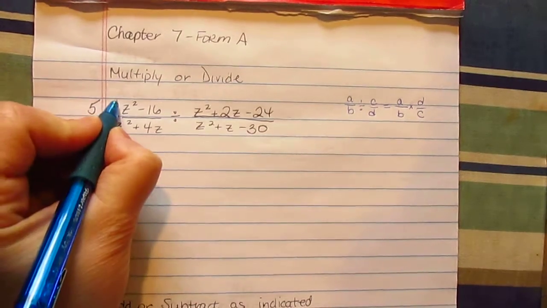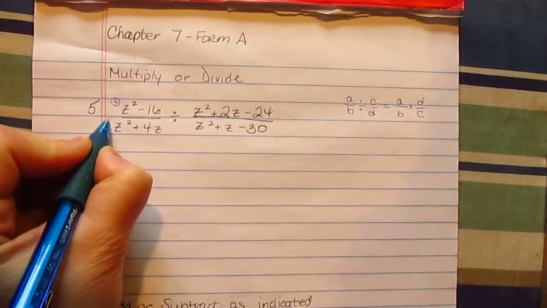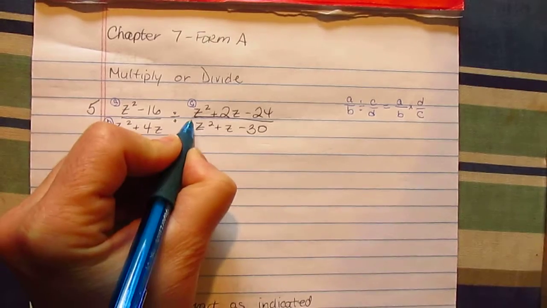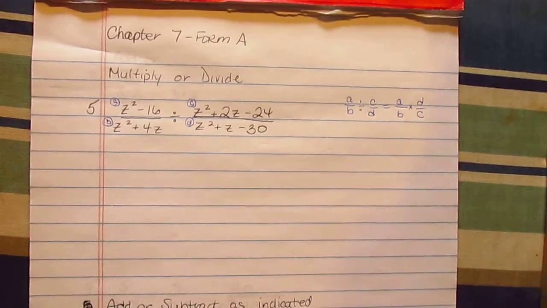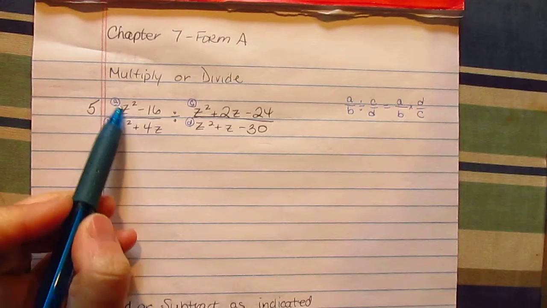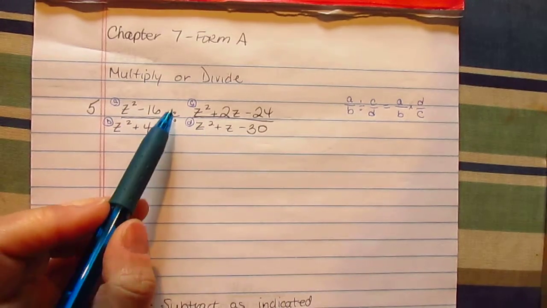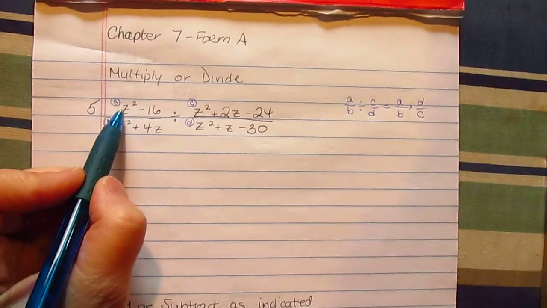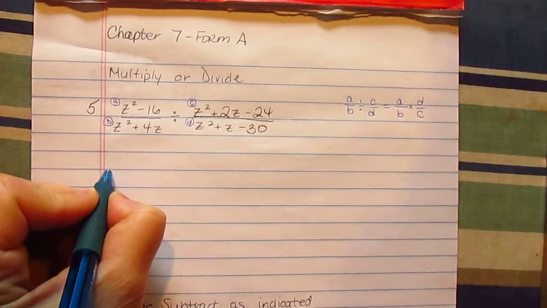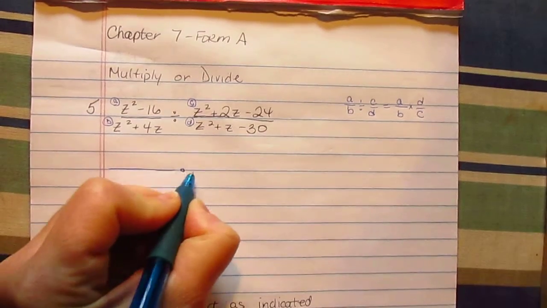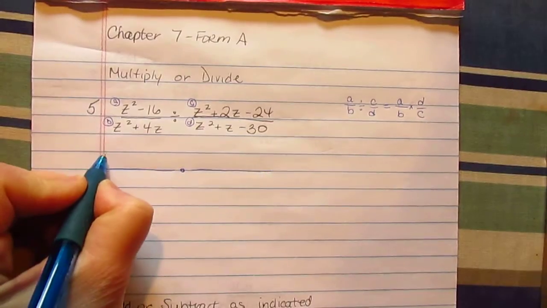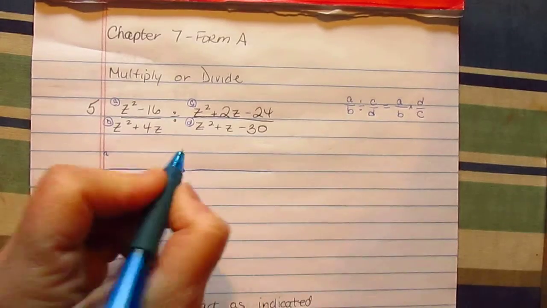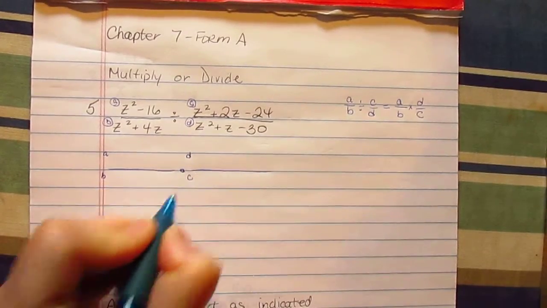So we actually have A polynomial, B polynomial, C polynomial, and D polynomial. It's a fraction. In order to reduce or multiply or divide, we need them to look like multiplication, which is called factoring. So we need to factor each one of these polynomials and put them in the right place: A over B times D over C.